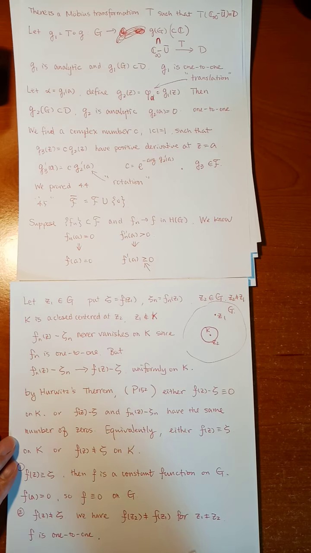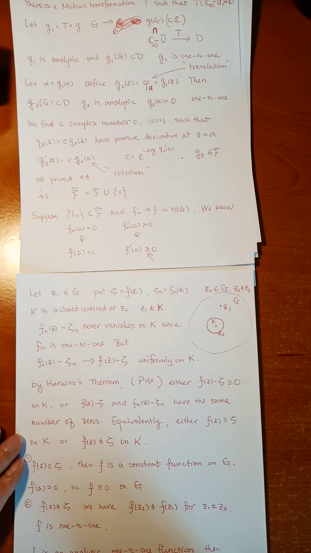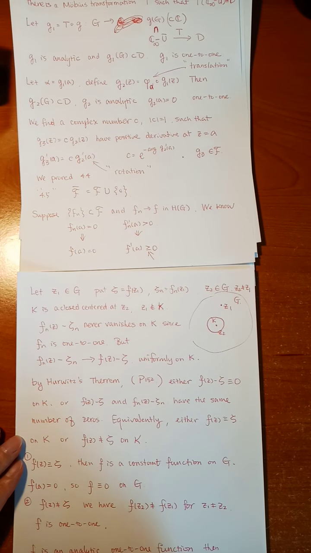Remember in the last video I mentioned that f prime of z is not equal to 0 for all z inside G. Every analytic one-to-one function has non-vanishing derivative.